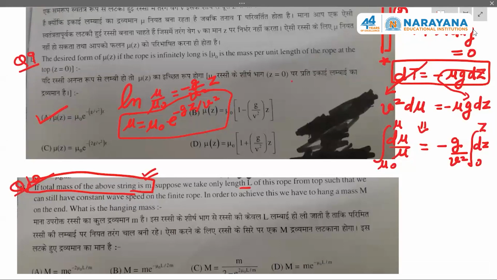And we want to ensure that in this segment, even if I take a length L, he is saying that hang a mass here separately, which is capital M. What should be that mass M if you have to hang it at a location L, such that even if we now generate a pulse from z equal to 0, it travels with a constant velocity from z equal to 0 to z equal to L.